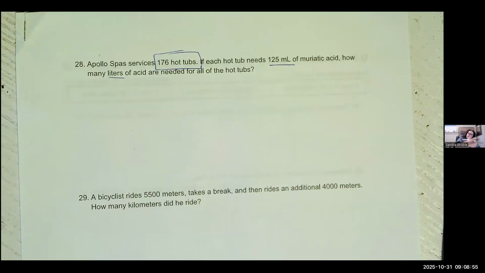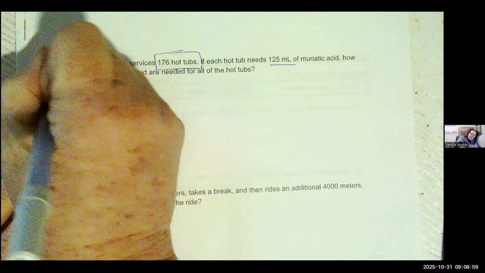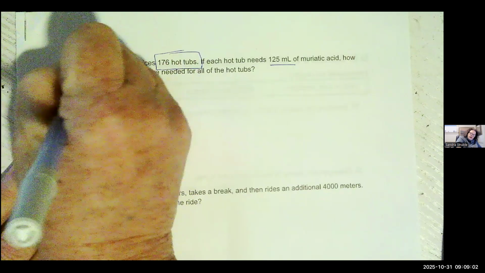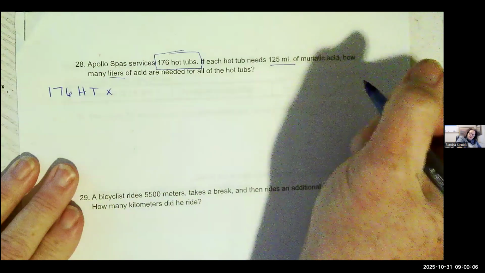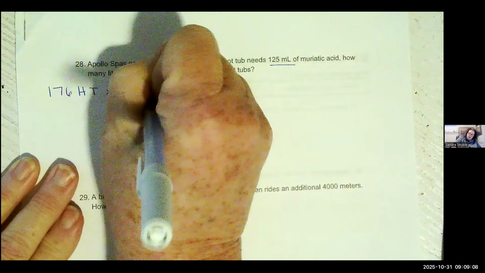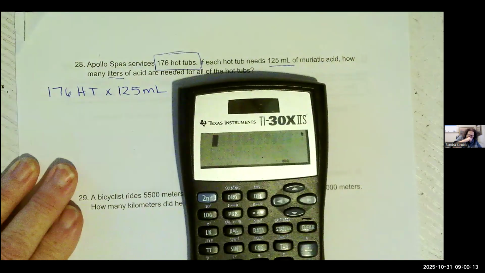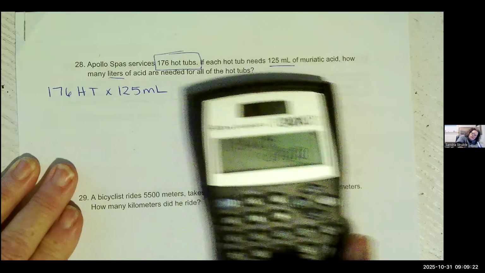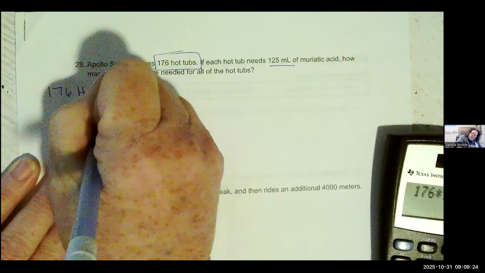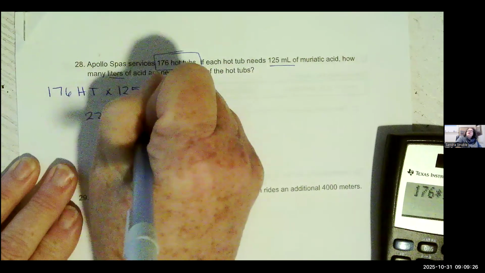I think that's how we did it in class as well, is 176 hot tubs, each of them requires 125 milliliters of muriatic acid. So, 176 times 125 is 22,000. So we have 22,000 milliliters of muriatic acid needed for all of the 176 hot tubs.